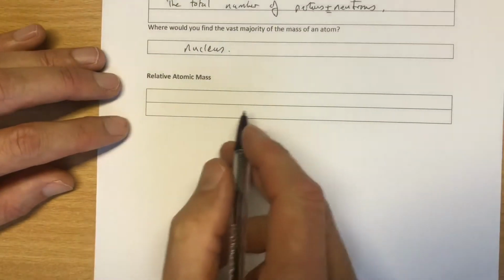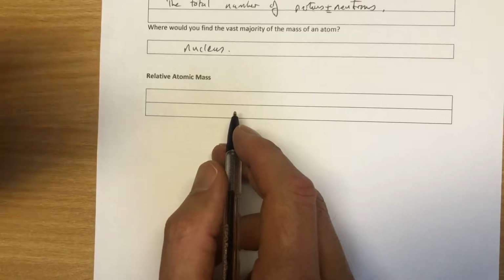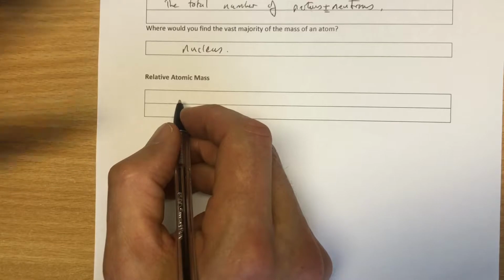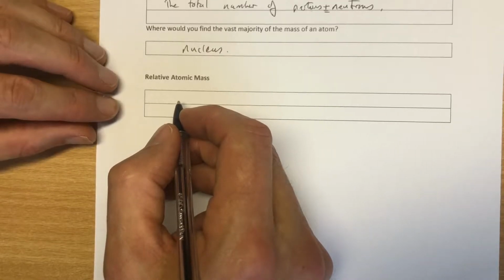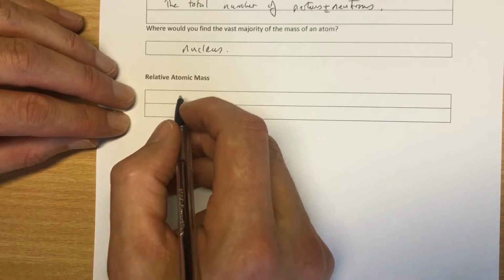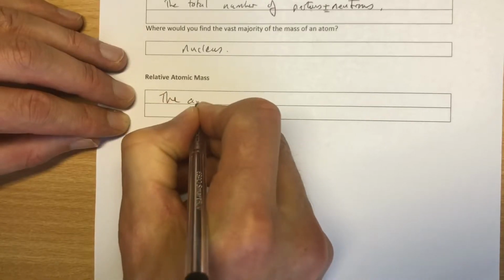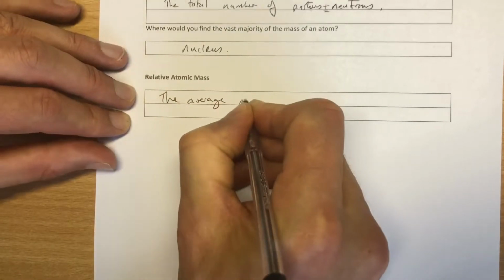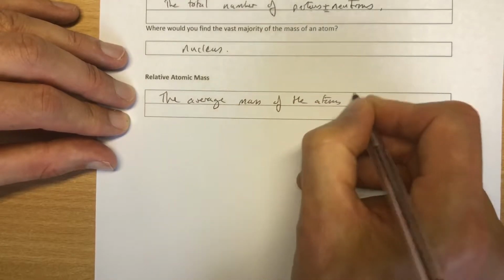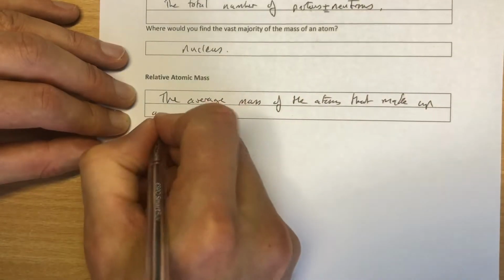And finally, what's the relative atomic mass? Well, okay, so that's a little bit more complicated. If you have a sample of an element, the chances are it's made up of 2 or more different isotopes, and those isotopes will have a different mass. So the relative atomic mass of that sample is the average mass of the atoms that make up an element.